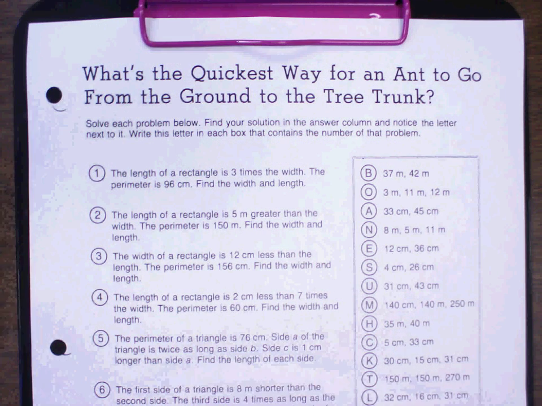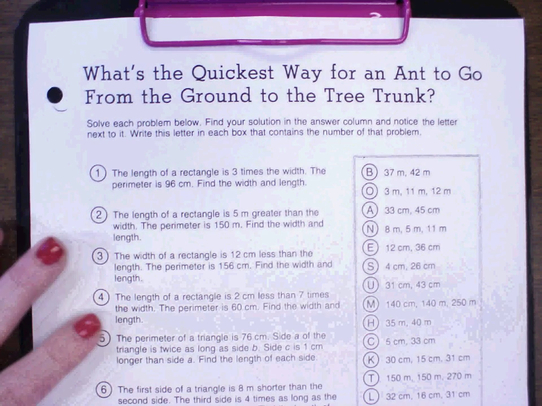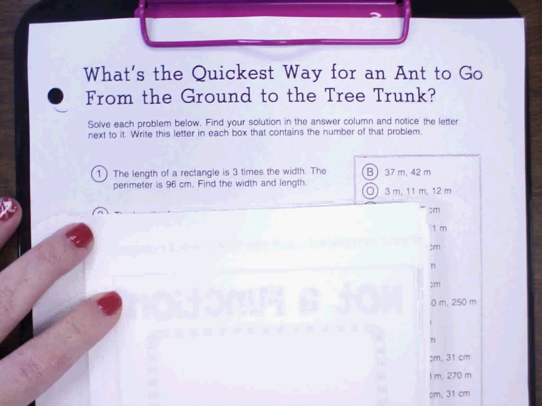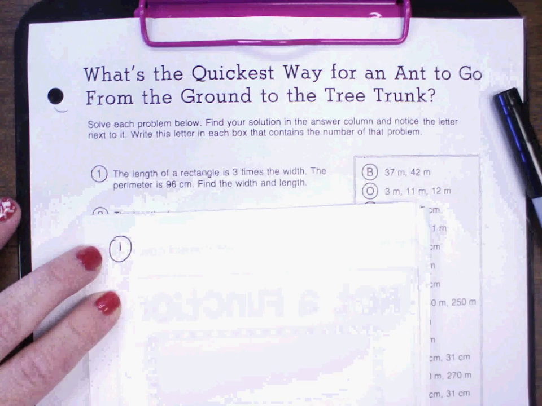All right, are we good? All right, so you guys can highlight with me, and then when we get ready to show your work, you can turn your page and do it on the back, right? All right, let's highlight first.